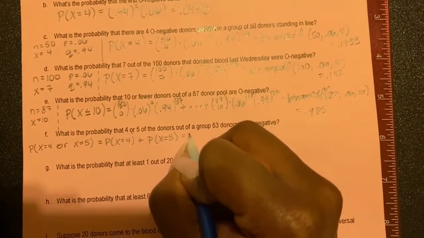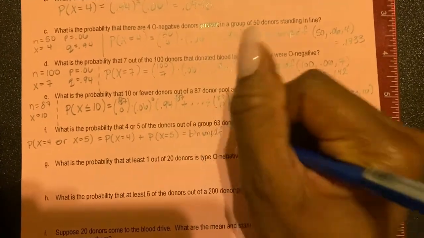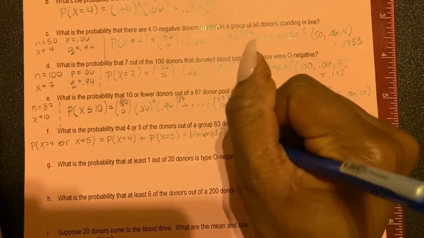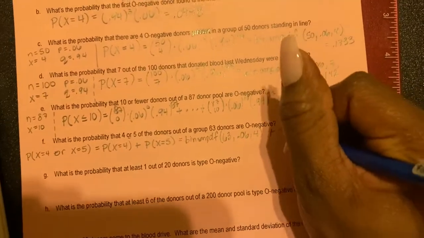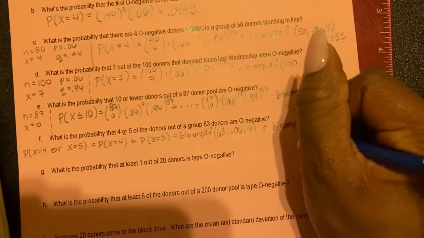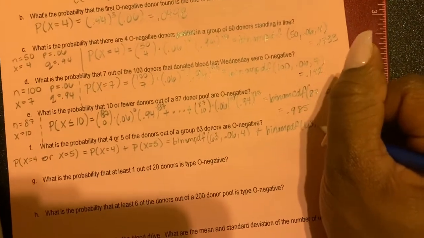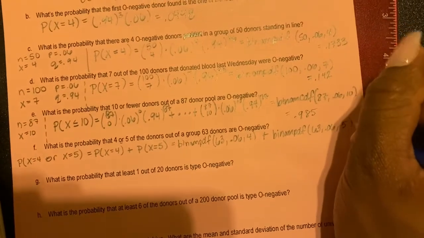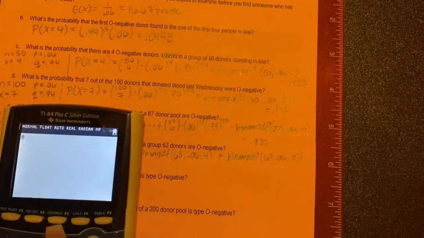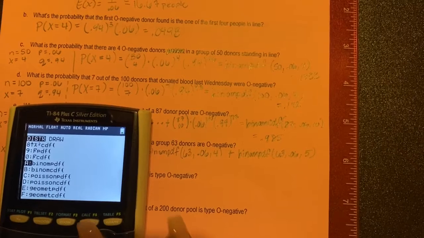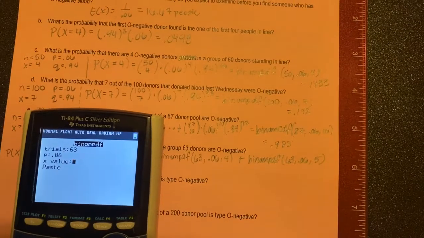So you're going to have the binomial PDF of 63.064 plus binomial PDF of 63.06 and then 5. Okay, so I'm going to do the first one. So the binomial PDF, we have 63 trials, 0.06 is the probability of success.